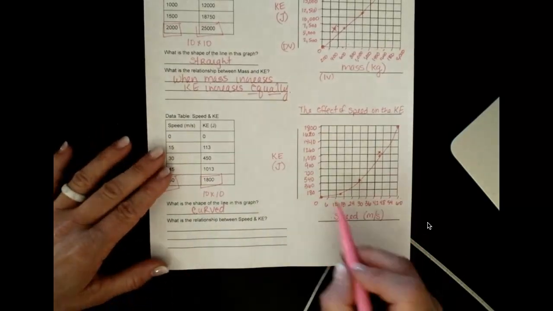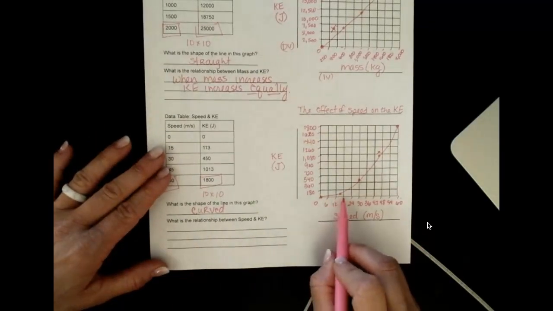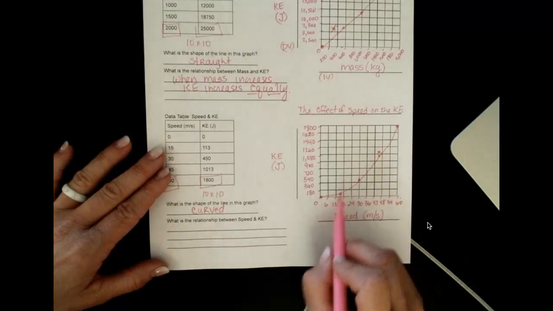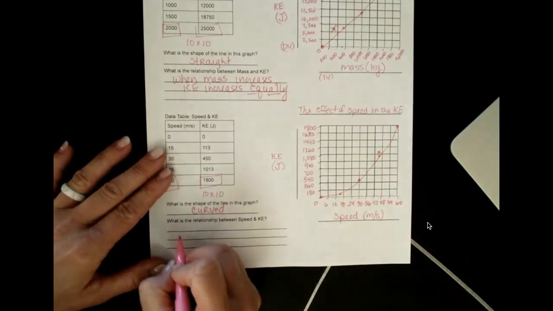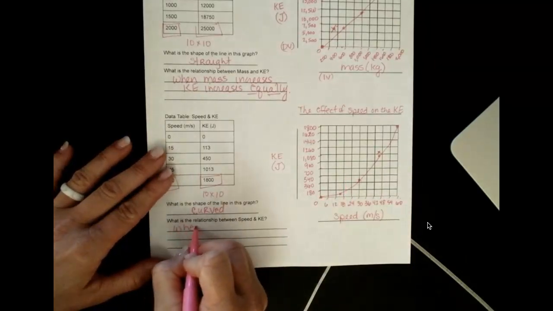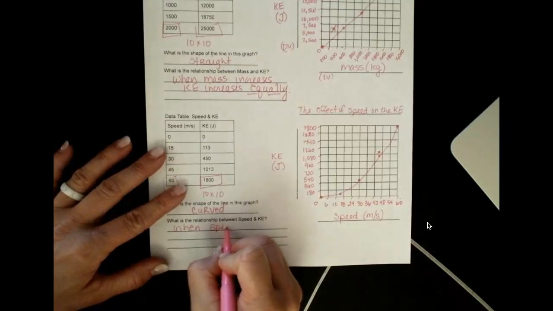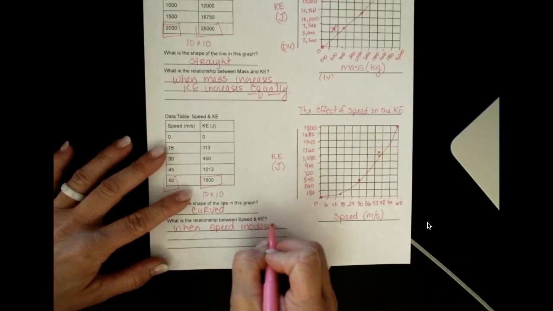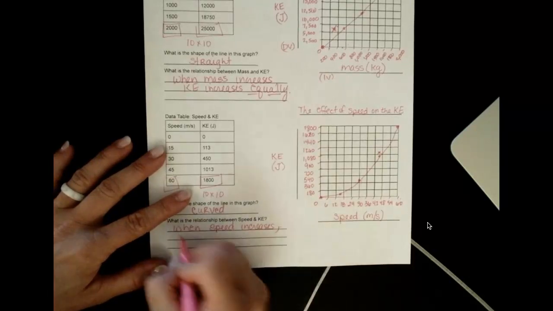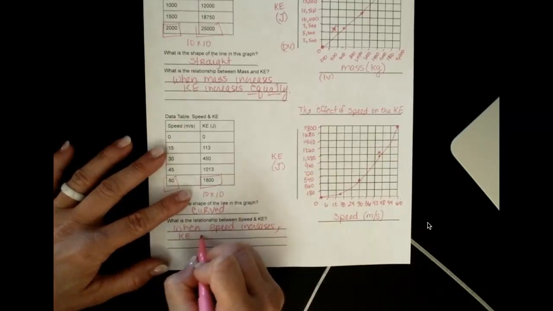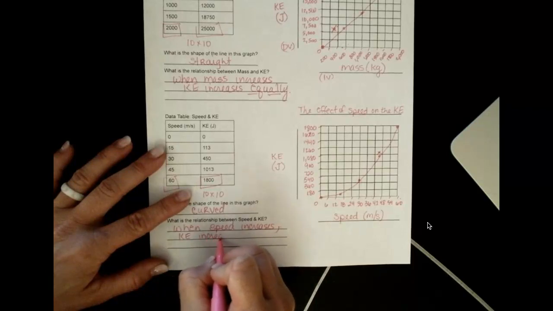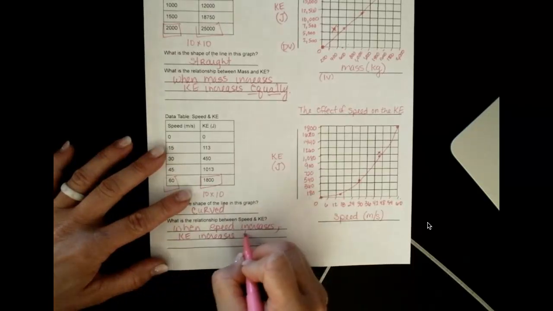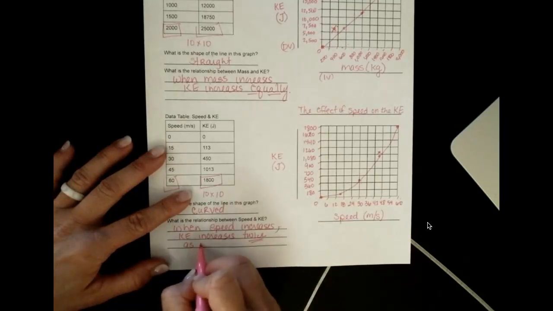On this one, what's happening is when speed increases, kinetic energy goes up twice as much. So that's what we'll put here. When speed increases, kinetic energy increases twice as much.